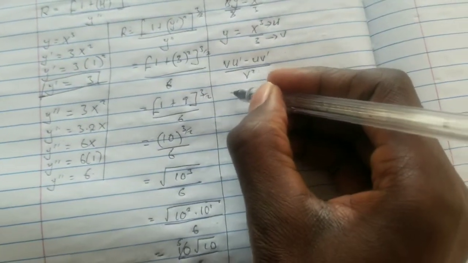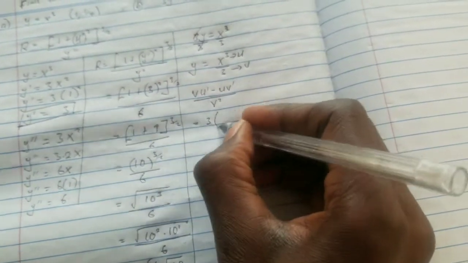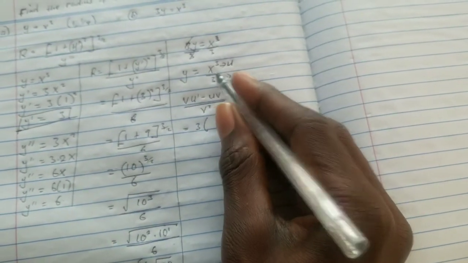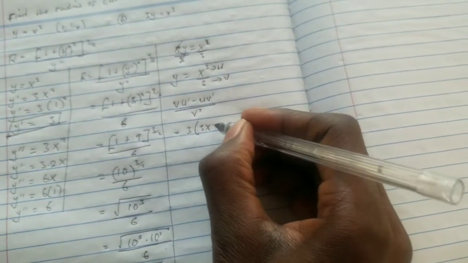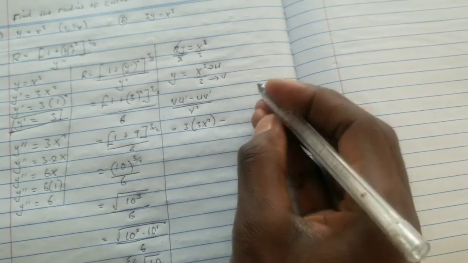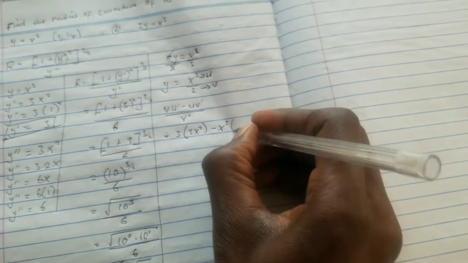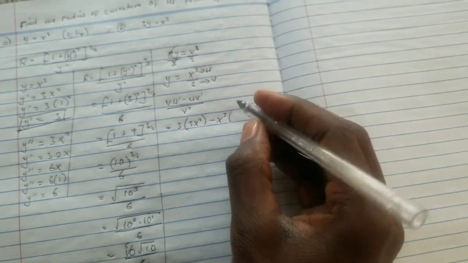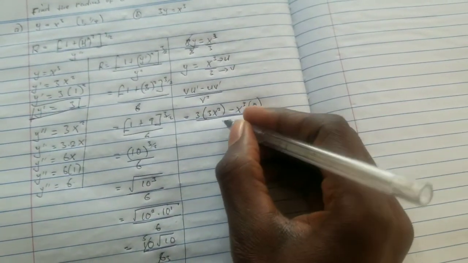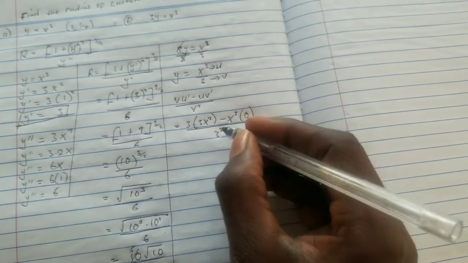So we'll say v, that's 3, times the derivative of u, which is 3x squared, minus u, our u is x to the power 3, times the derivative of v, which will be 0, over v squared, that will be 3 squared.